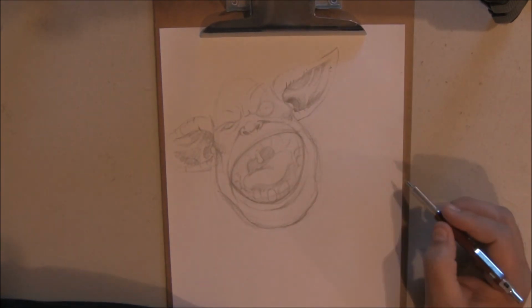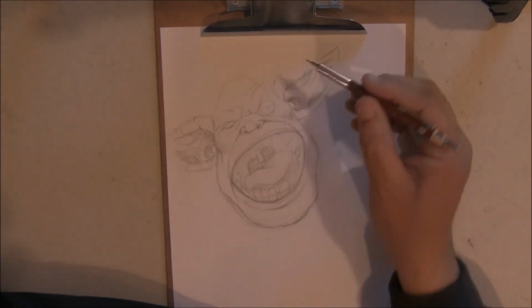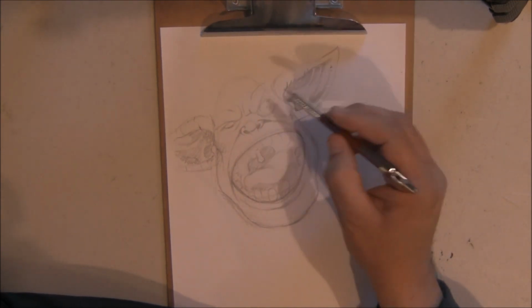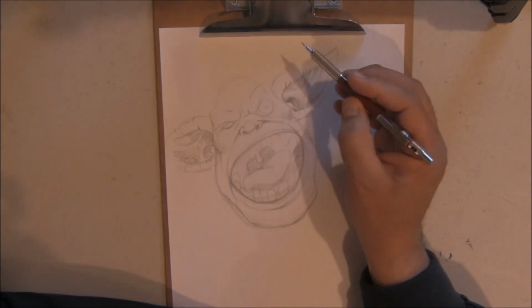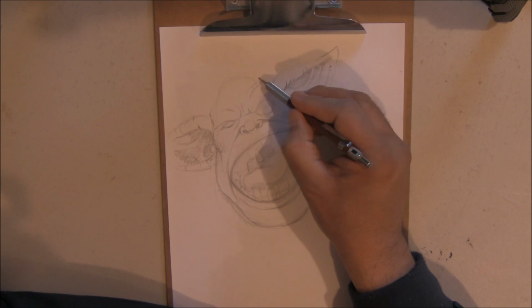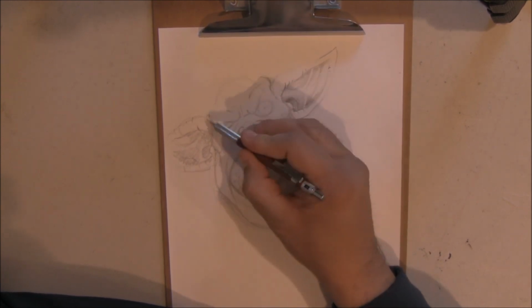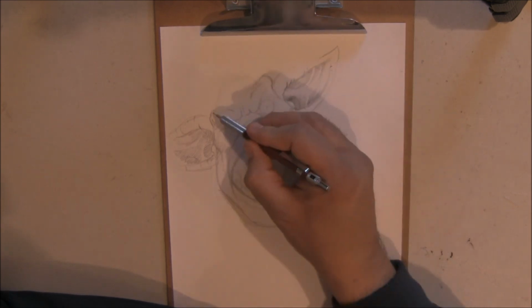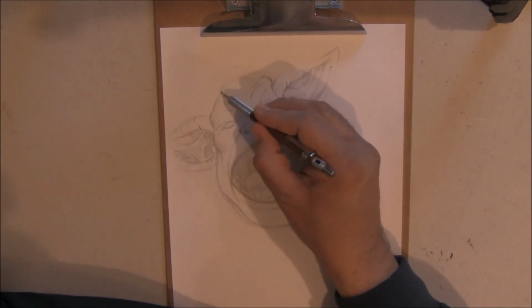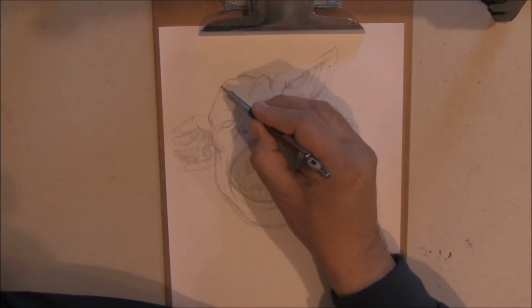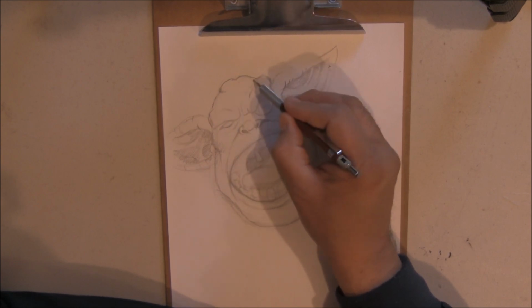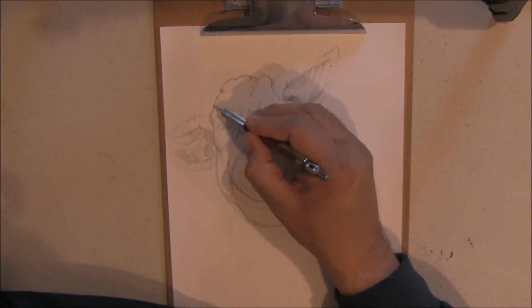Like so. And we can decide, I'm going to give him a little bumpy head. Sure. And this is high, so I'm going to put that high. This is not as high. Let's give him a lumpy head because he's ugly, anyways.